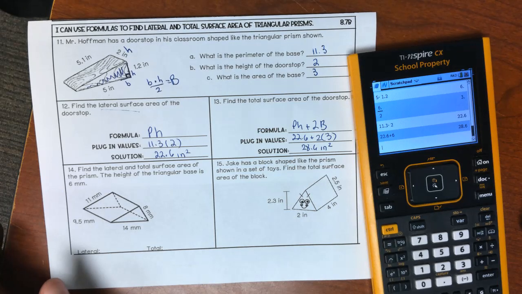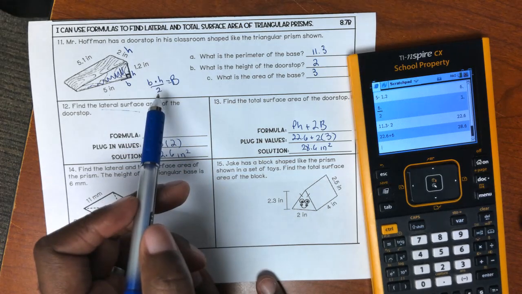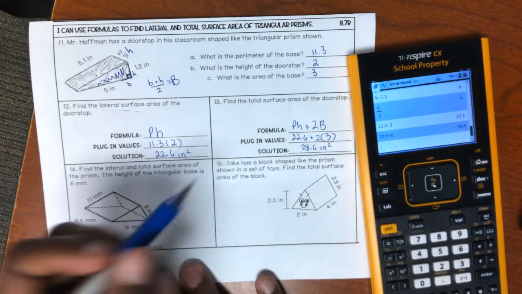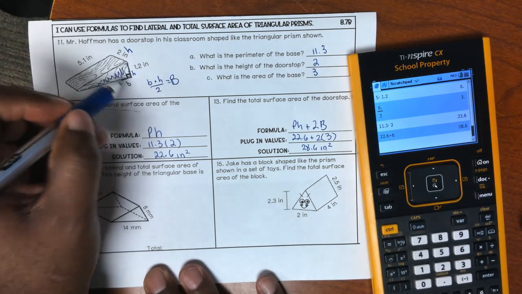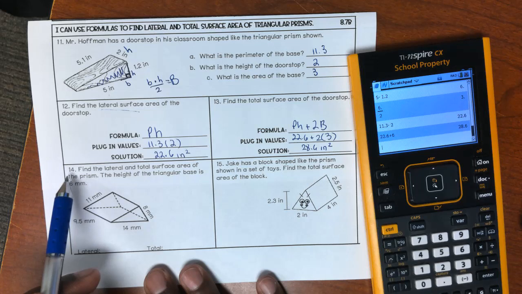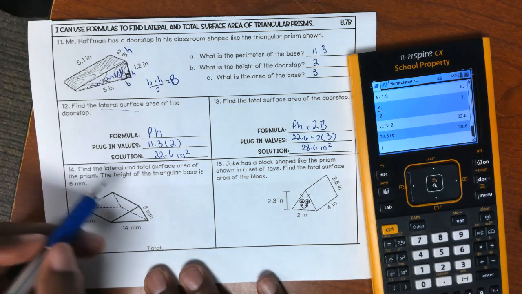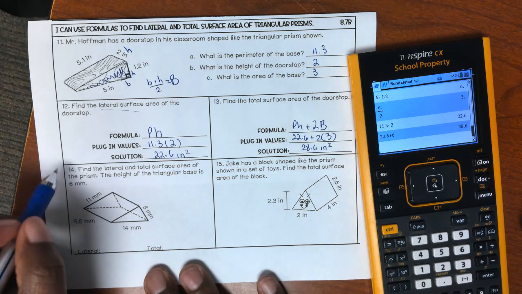As far as lateral surface area and total surface area goes for triangular prisms, we just have to be mindful when we're finding an area of our base. Remember, we're always looking for the part where the base and height make a right angle, and that's going to be our accurate one. So let's go ahead and jump into number 14 and pick up where we left off. Find the lateral and total surface area of the prism.